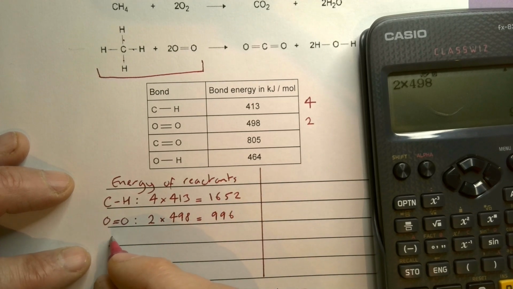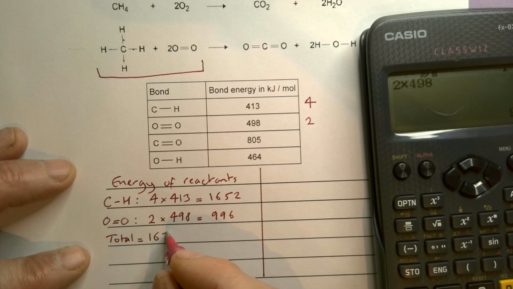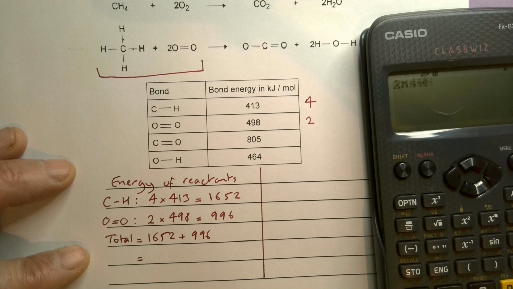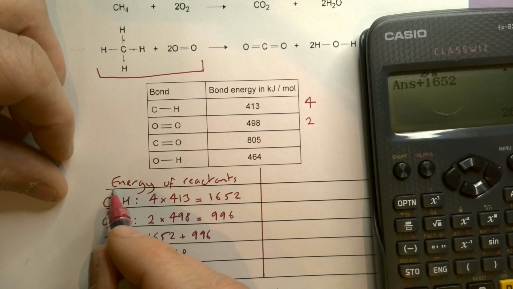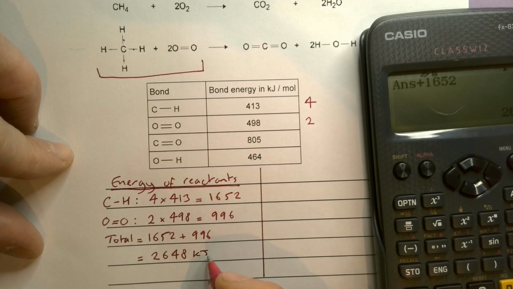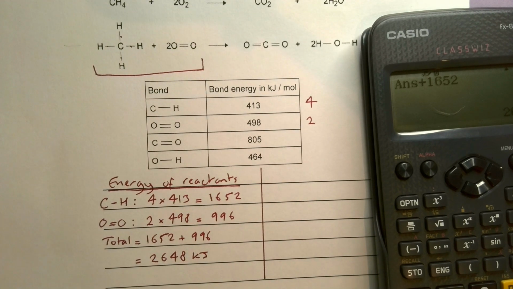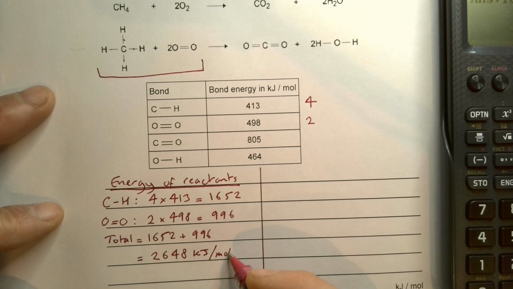So the total equals those two added together, 1652 plus 996 is 2648. So I've taken my time really on this. So I've got the energy of the reactants, and I know that's kilojoules per mole. Well, in fact, that's just kilojoules because I've calculated for the whole mole there. If I leave that unit on, that makes it easier, I think.